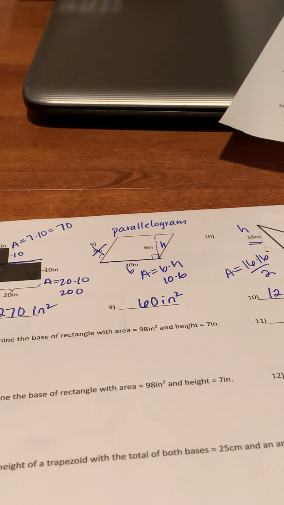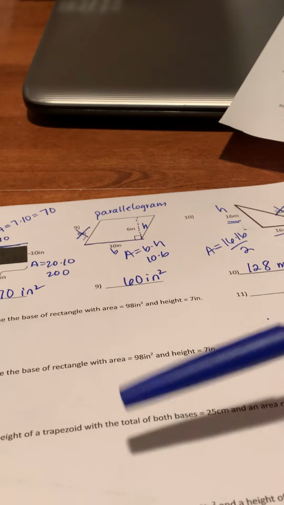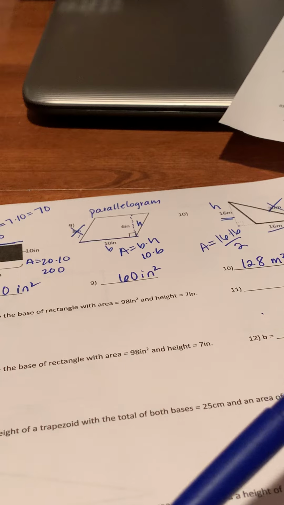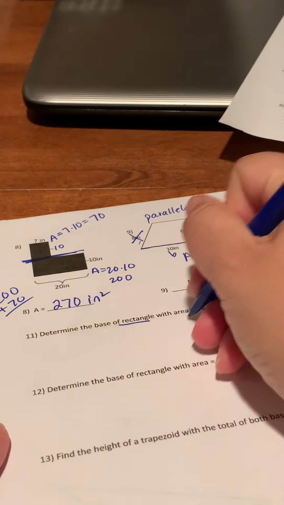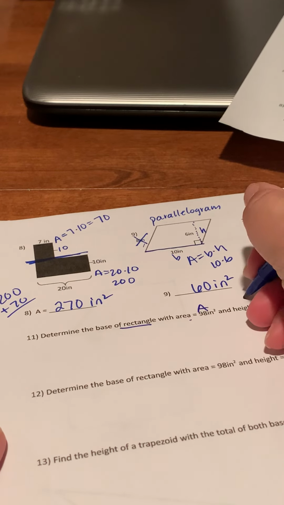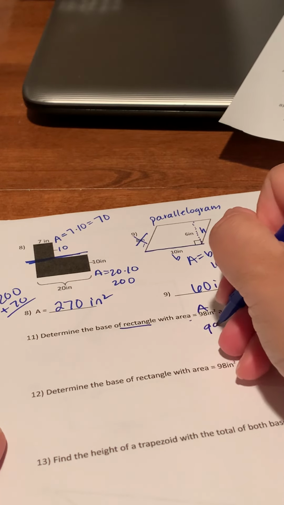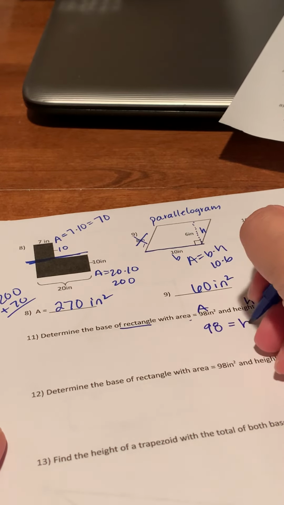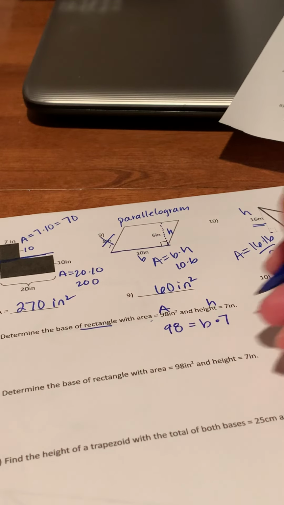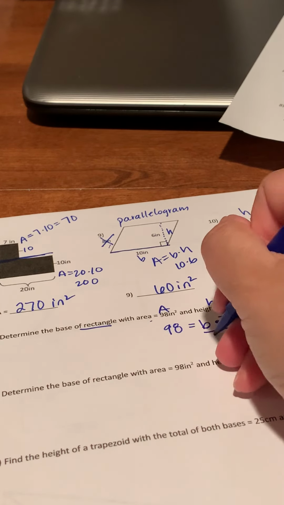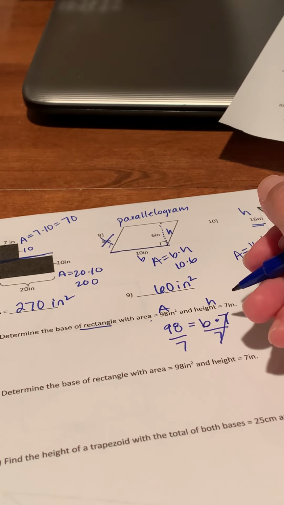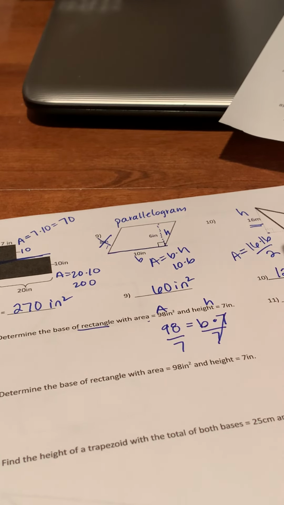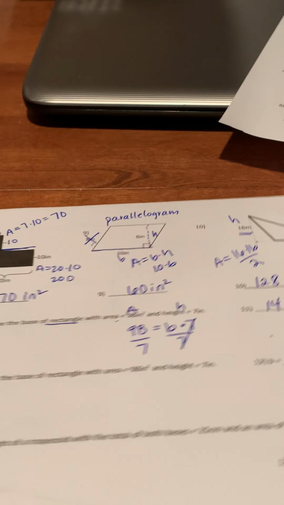All right, some of these you're going to have to work backwards. Missing base, area of the shade, so a lot of work backwards. So rectangle, area, height. So 98 is equal to base times 7. Divide by 7, work backwards. 98 divided by 7 leaves me with 14 inches.